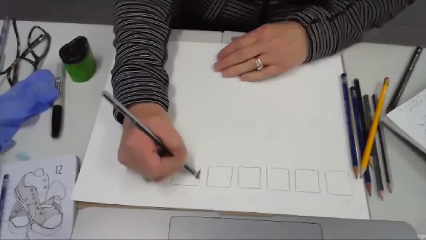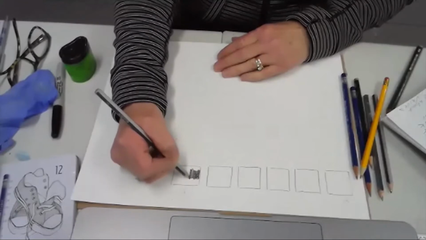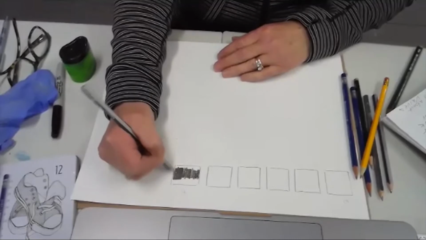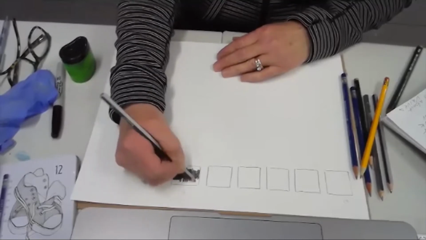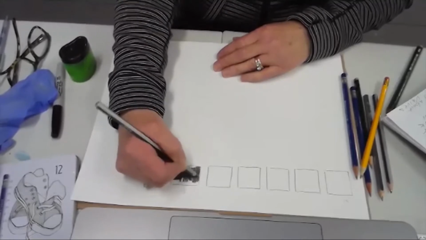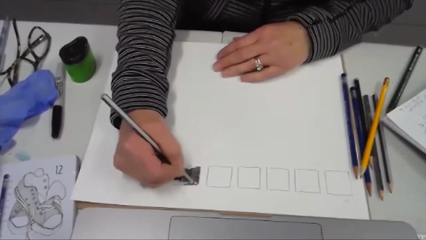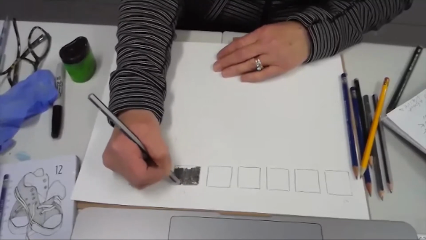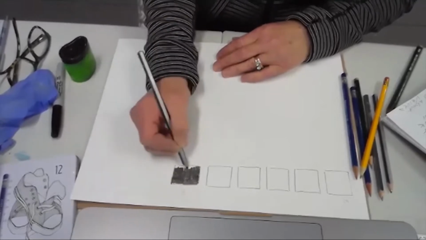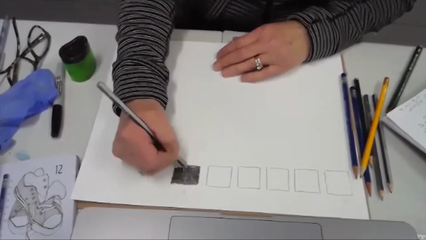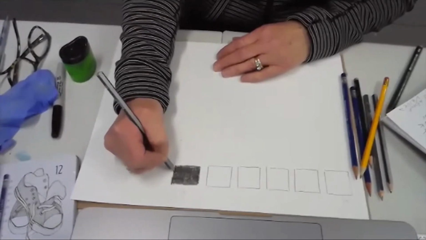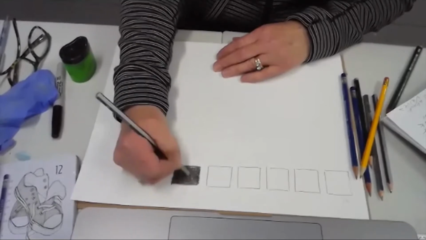So I'm just going to color in this square as dark as I can make it. And it doesn't matter what direction you go, you're just coloring it right in. So just like anything else that you do in all your daily activities, the ones that you really get good at is because you practice. Practicing value is excellent. And it takes a little bit of time to figure out values. It takes time to stop and look at things that are dark and light. Okay, so I'm going to make that one nice and dark.